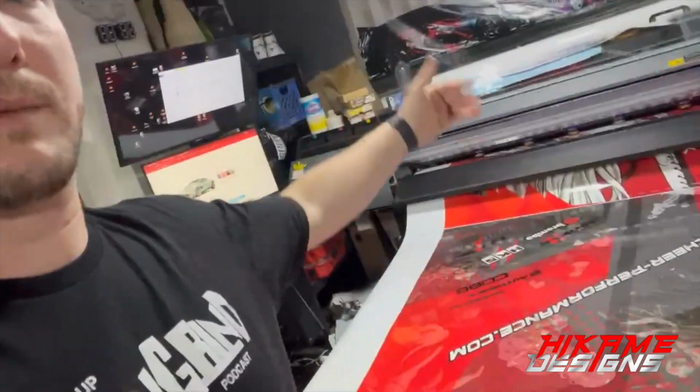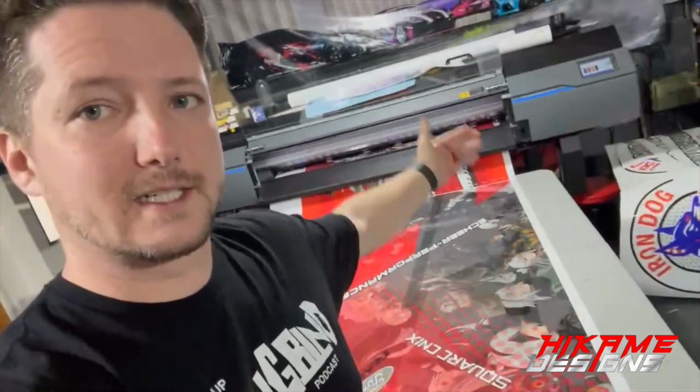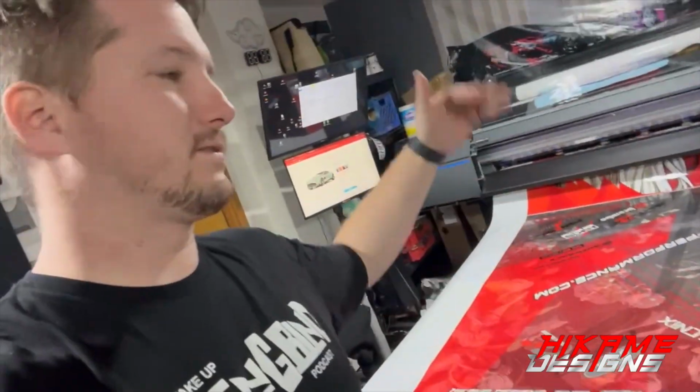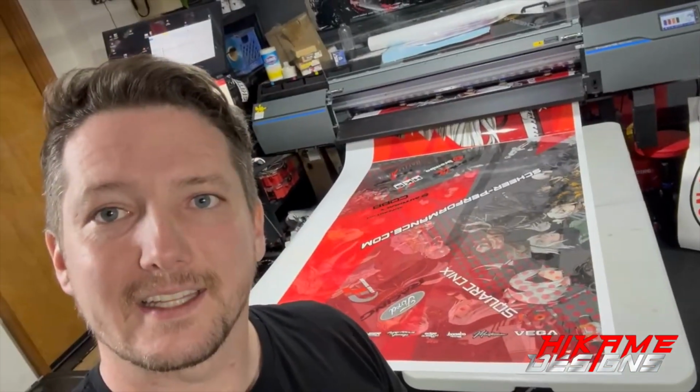I'm just gonna keep pulling them out. It's a nice way to keep it organized, keep it all just fluidly running through instead of trying to deal with the whole roll unrolled all at once. And that is the next step.